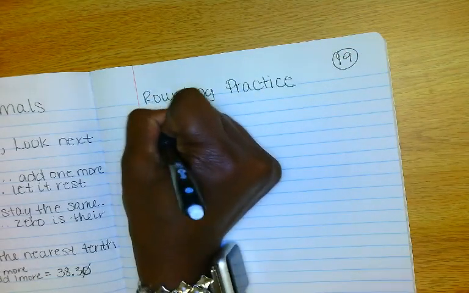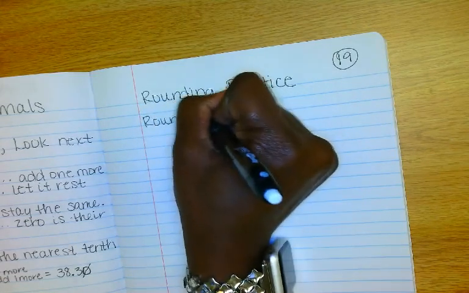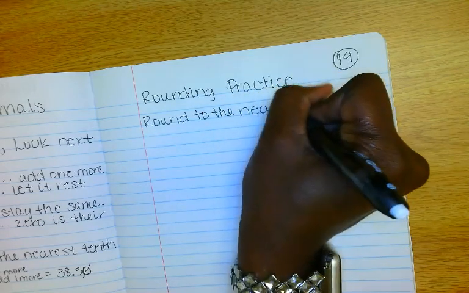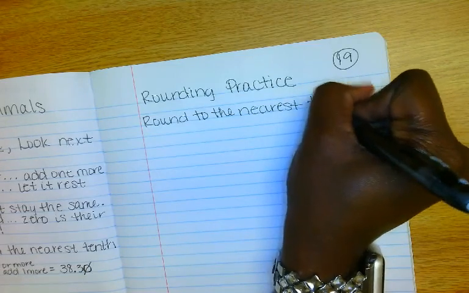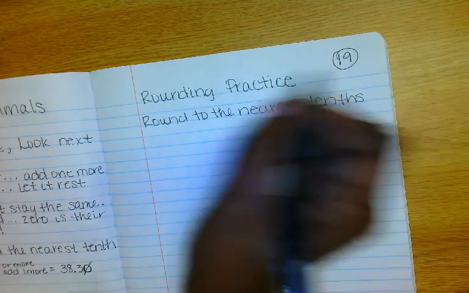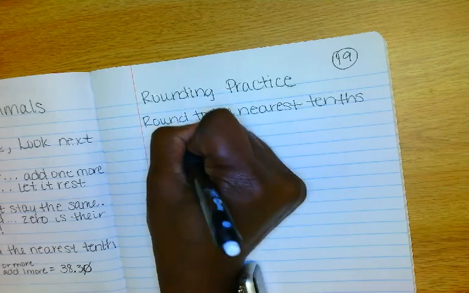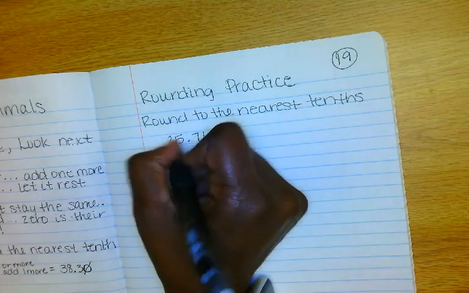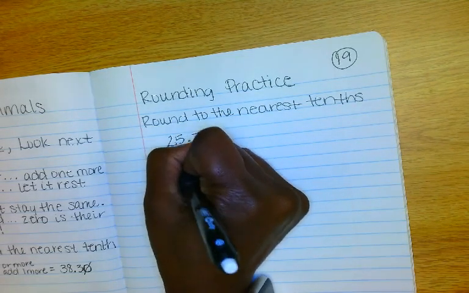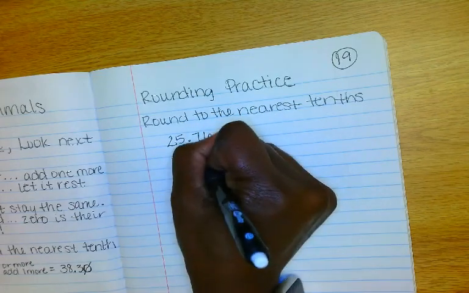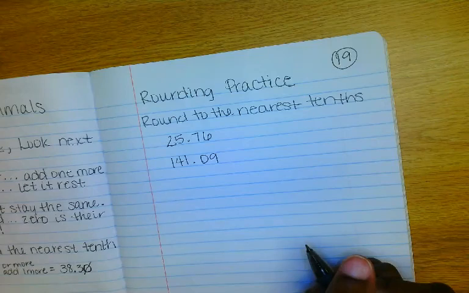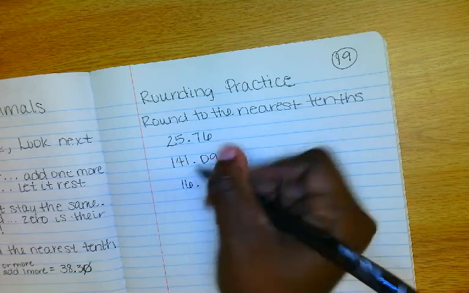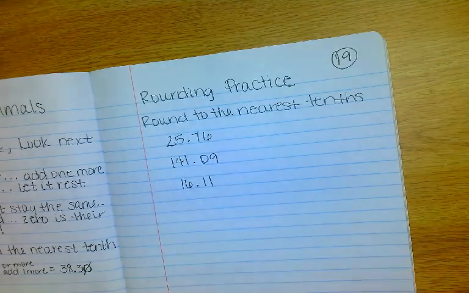So these first ones I want you to round to the nearest tenth. $25 and 76 hundredths. 141 and 9 hundredths. And 16 and 11 hundredths.